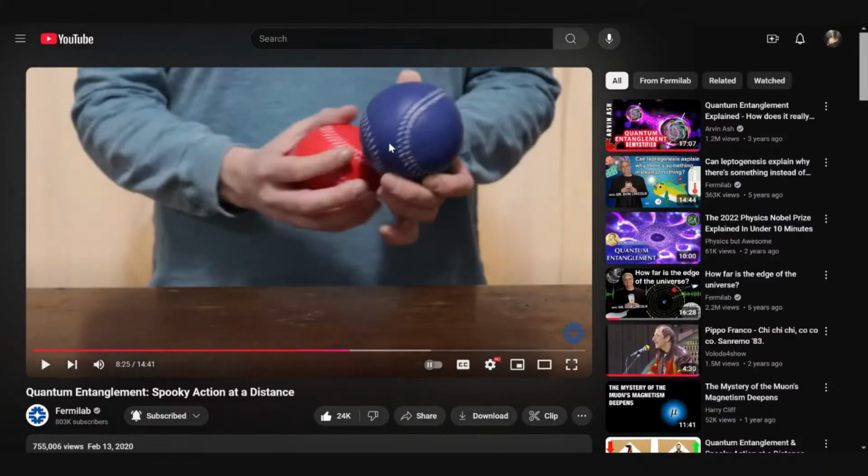And the answer with the two balls, that's not the perfect answer because when you test a particle, it always gives you a probabilistic answer. Unlike a ball on the macro scale, this looks red.